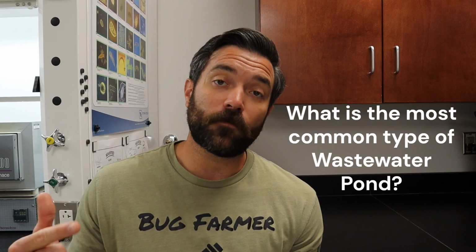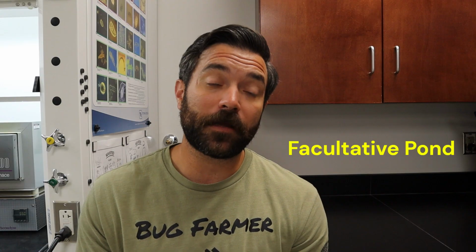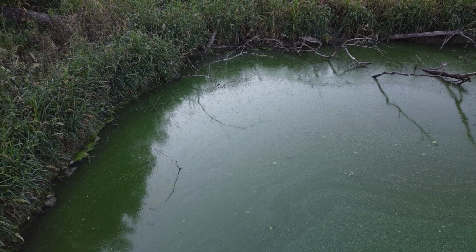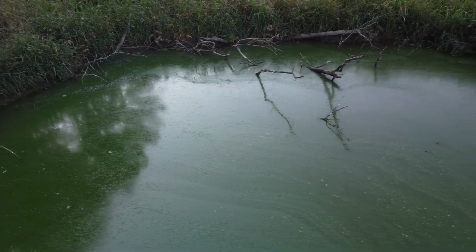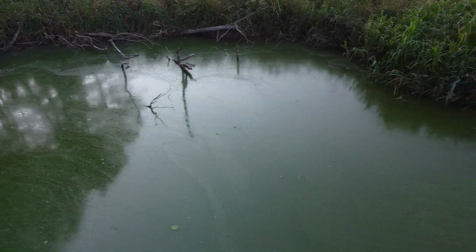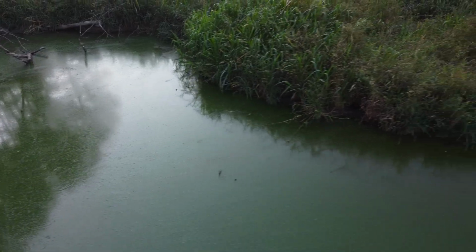Alright, question 1. What is the most common type of wastewater pond? The most common type of wastewater pond there is going to be a facultative pond. Facultative ponds are extremely common. They provide very good treatment, and it's important to remember that most ponds being built nowadays are required to be built in sequence, meaning there's different zones or multiple ponds that it has to pass through. Whether that's in a row, it could be parallel, however they are designed for specific communities in mind.